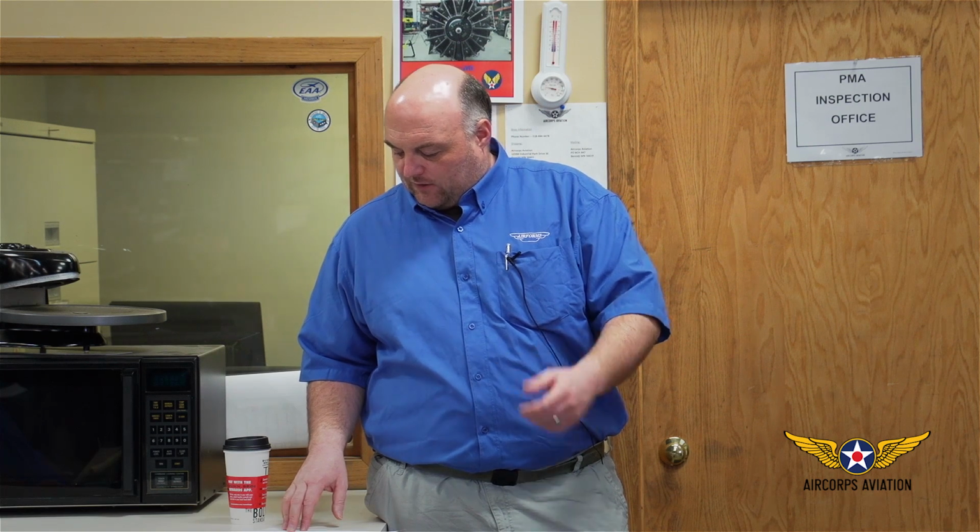And then the final thing is to sign and stamp the work order. Okay, so now you've executed the whole inspection. You're going to take your inspector stamp, stamp the bottom of the work order, sign it, and mark the part, or ensure it's already marked, with FAA PMA, AirCorps Aviation, I guess will be the trademark, or a symbol trademark, and the part number.